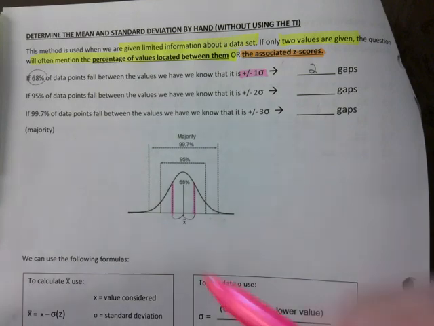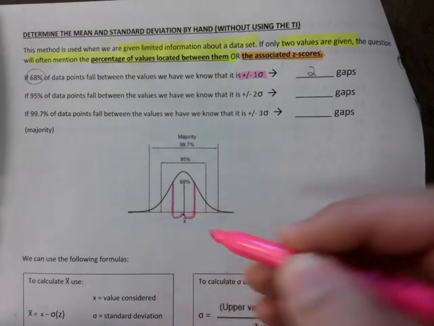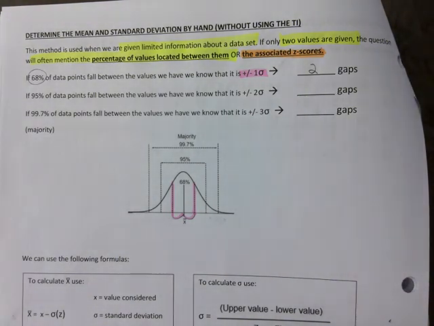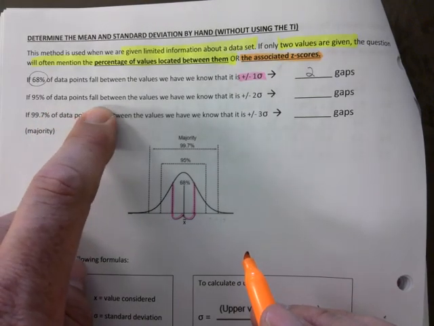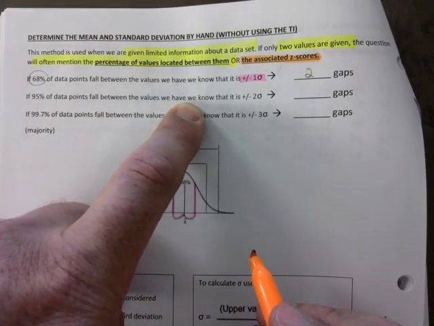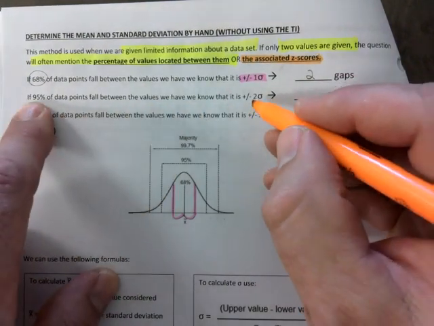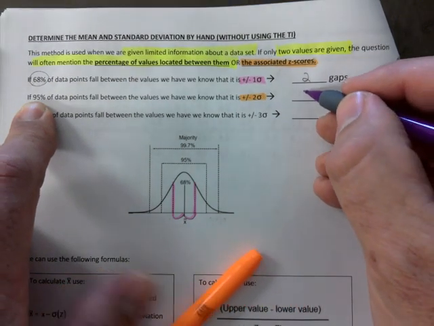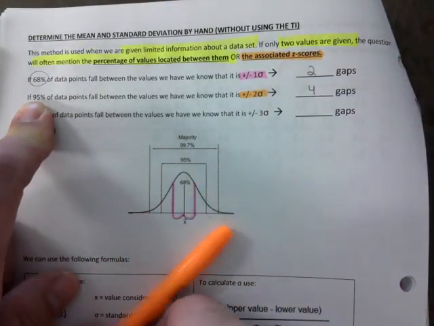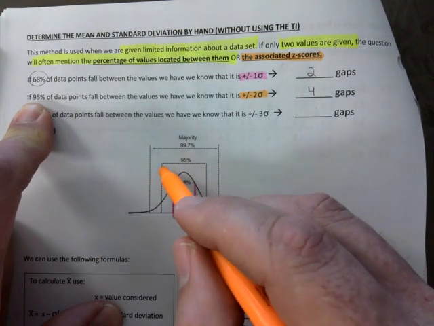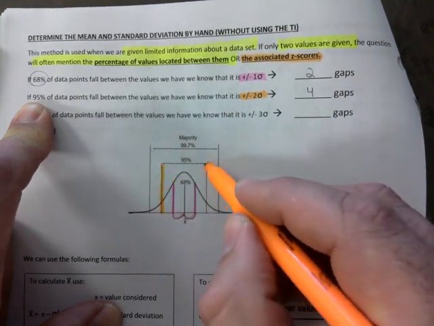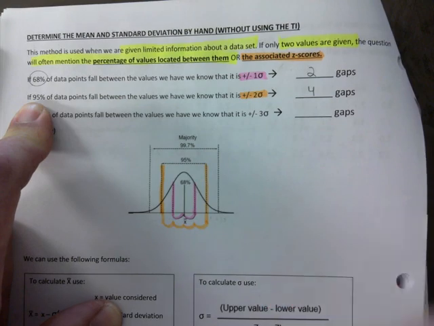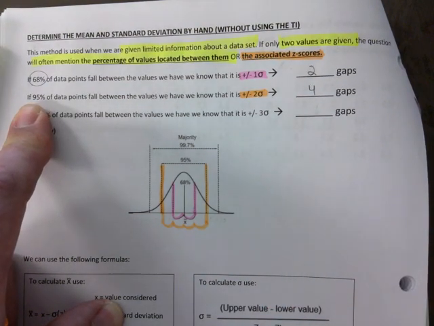I will actually use pink just to get me from there to there. Okay? If a question mentions 95% of data points fall between the values we have, then we know if it's 95, you should be like, oh yeah, that's plus or minus 2 standard deviations. That would be the equivalent of 4 gaps being in between those two values. So that would mean we're considering everything from here to here, and that is 1, 2, 3, 4 gaps in between those. Okay.